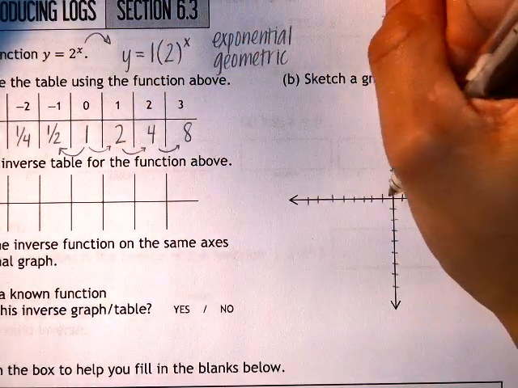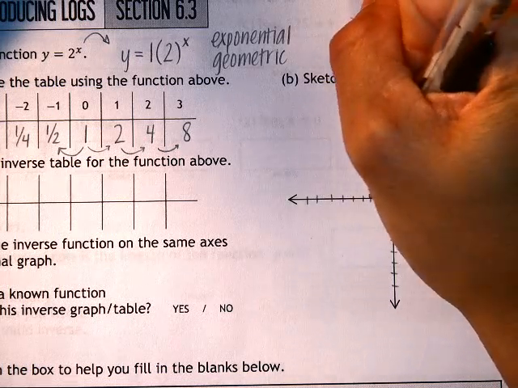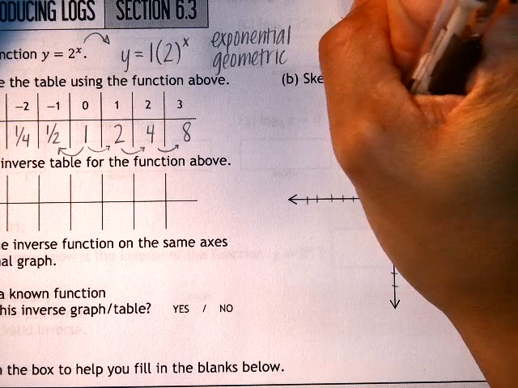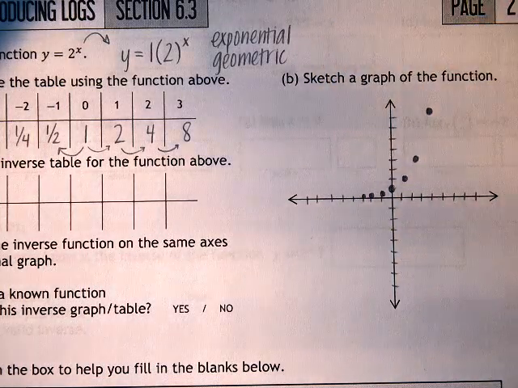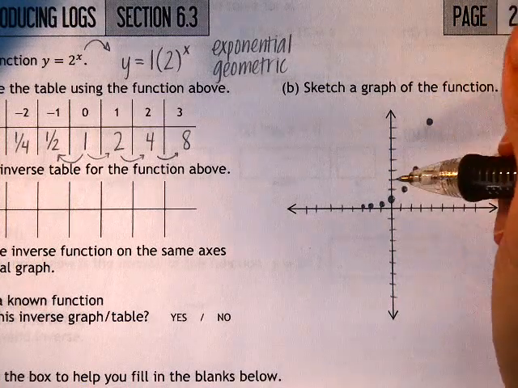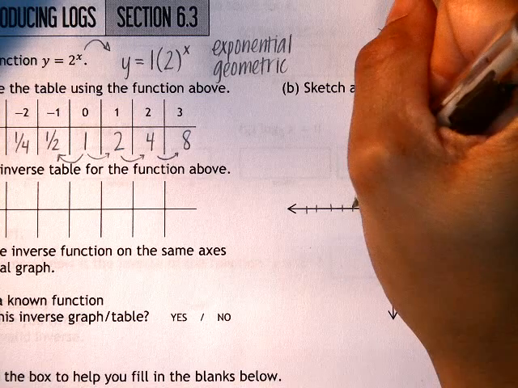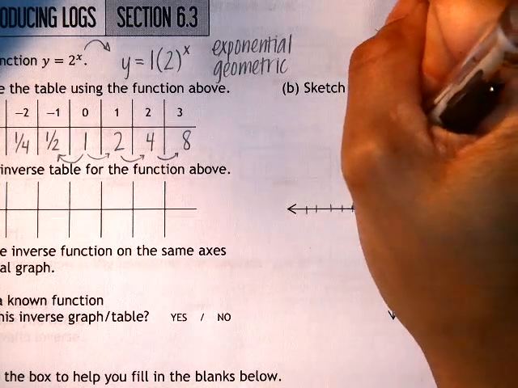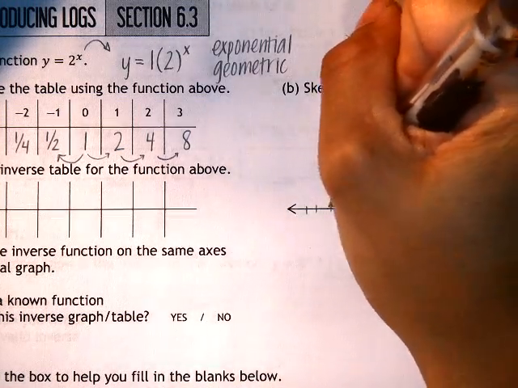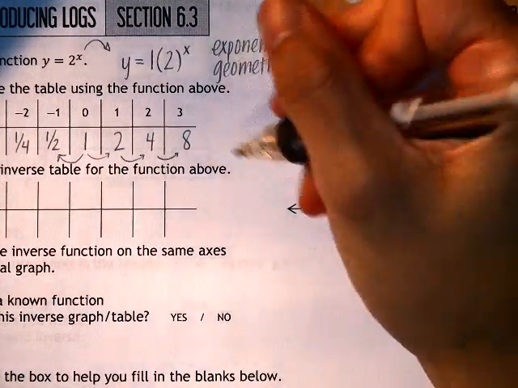So as I plot the remaining points, -1 and 1/2, -2 and 1/4, -3 and 1/8, hopefully you can start to see the shape and say to yourself, oh yeah, that looks right. I see that asymptote there. I can see that as the pattern keeps going, because if I did keep going backwards, I get 1/16, and 1/32, and 1/64, and 1/128, and 1/216.